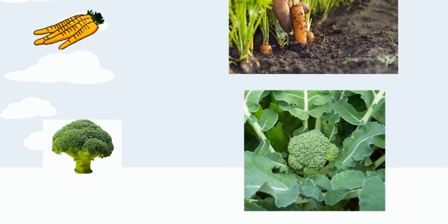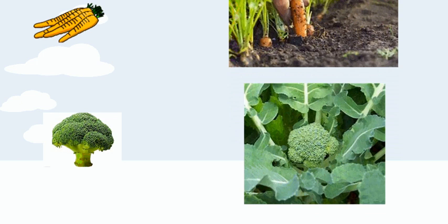Moving on to our broccoli. What do you think? Interestingly, the broccoli is the flower part of the plant. So you can see here the plant growing, there are its leaves, and it's above the ground, it's not the root. It's the flowering part of the plant. Broccolis are flowers. We're eating flowers. Funny.